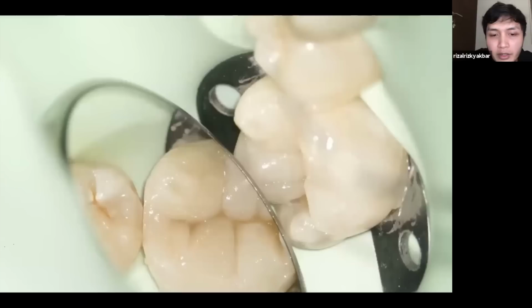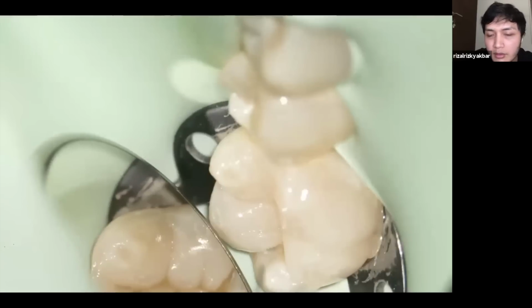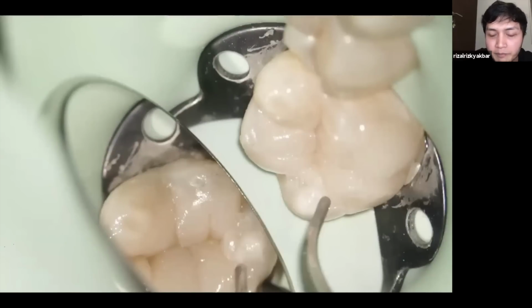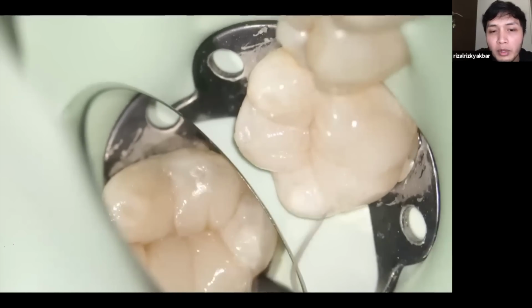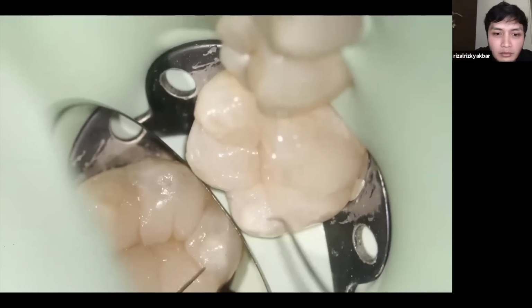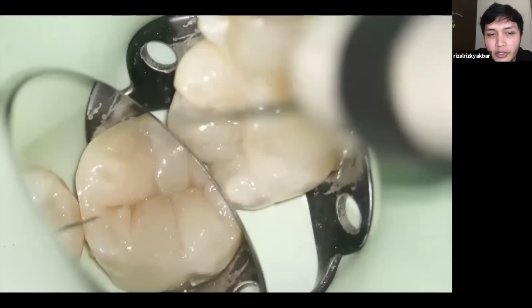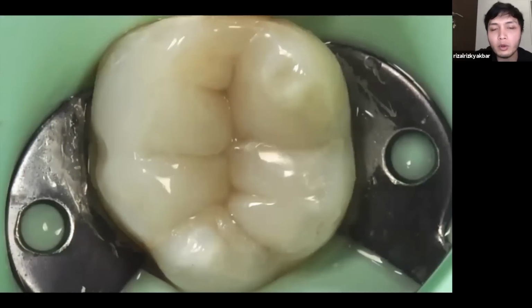I forgot to mention this. Let's say your patient is a dentist and he doesn't agree with the brown stain or something, you can use transparent flowable to close all the gaps. Yeah, just put a little amount of flowable. Make sure that you don't leave too many gaps, and then close it with a flowable.